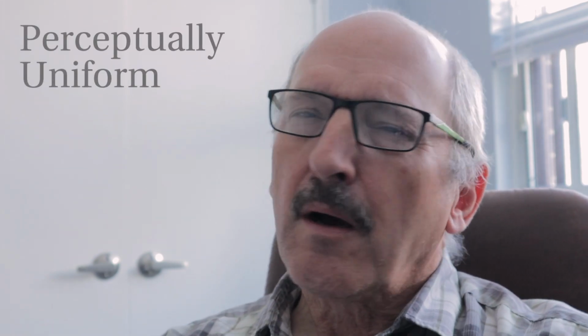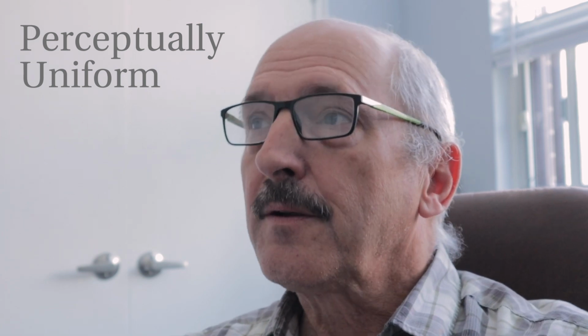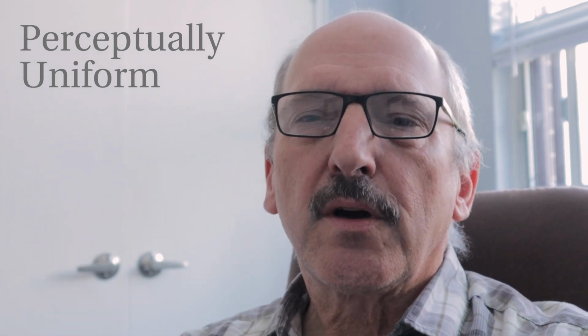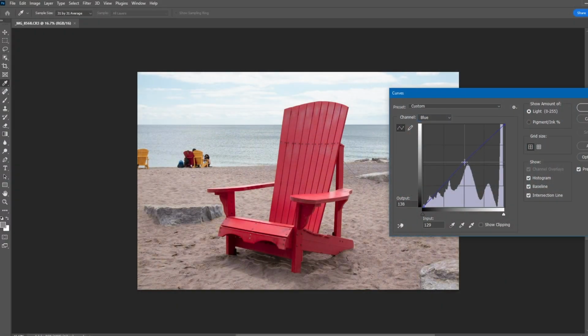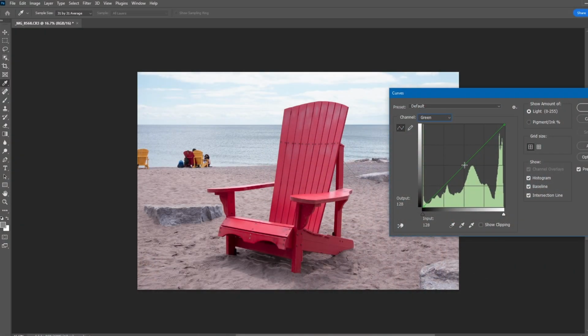Another feature that they have is that they are perceptually uniform. What this means is that a particular change of, let's take an example here, the midtone in blue will give us a result that we expect. Similarly, if I do the same amount of the green channel, I'm going to get a result that I expect.